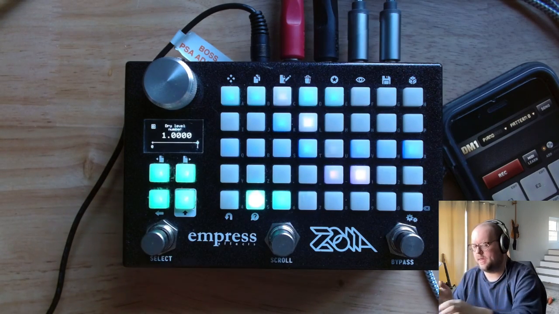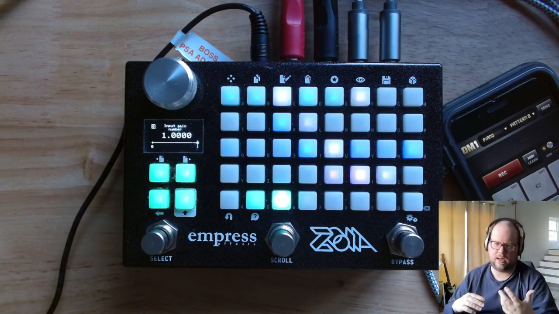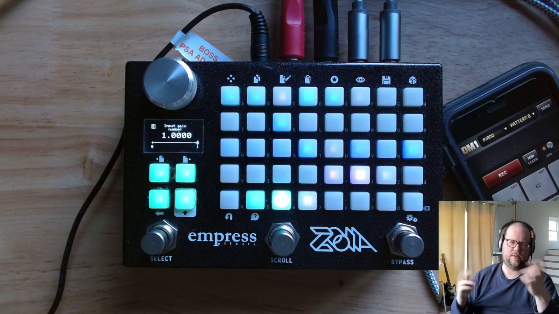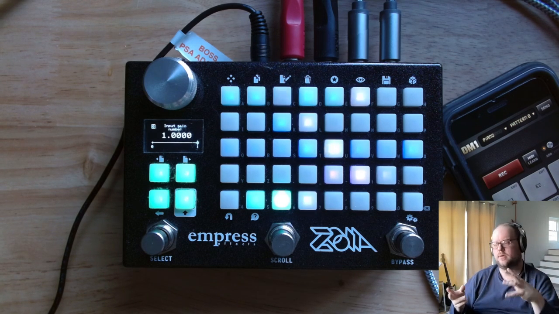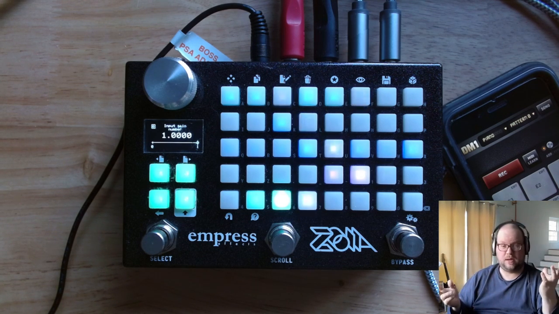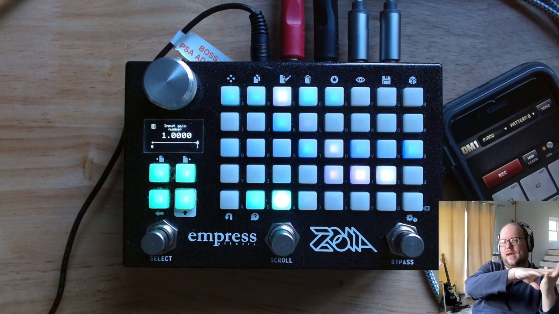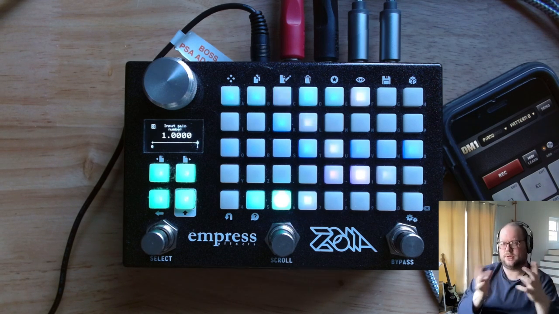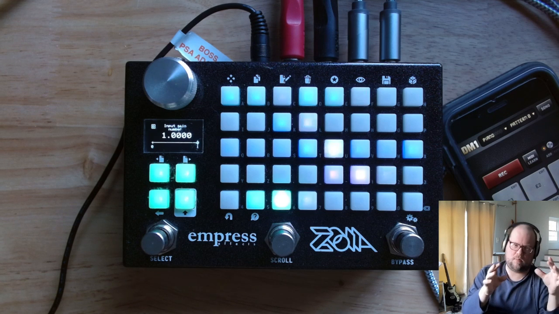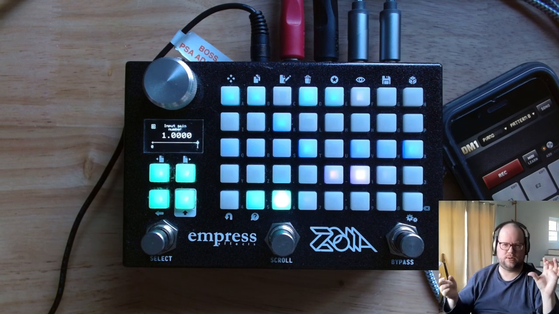Then we have dry level and input gain as opposed to a wet level. This is just a CPU saver. Because I'm summing to mono, I can use a VCA at the input to control how much gain goes into the circuit instead of a VCA at the output, controlling both channels.